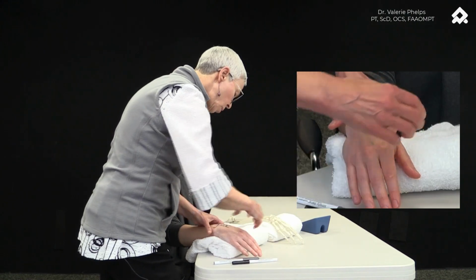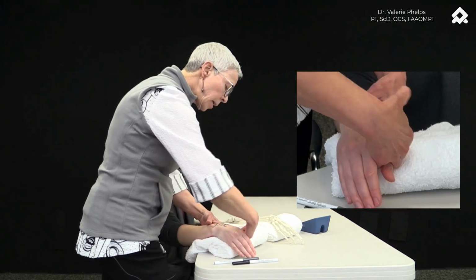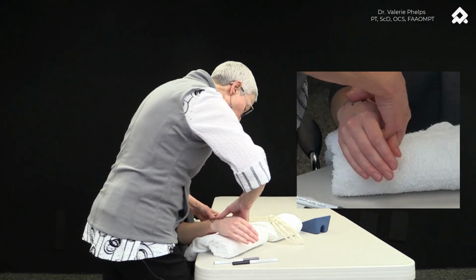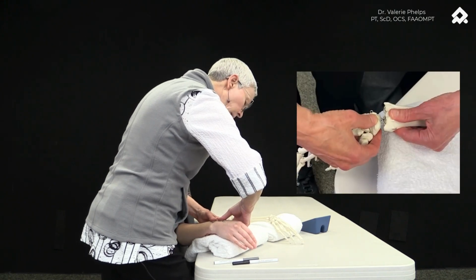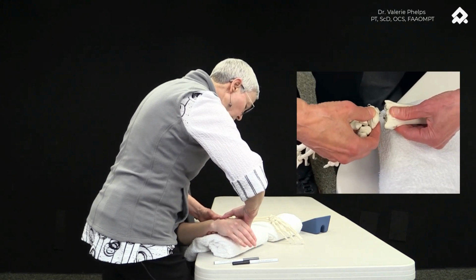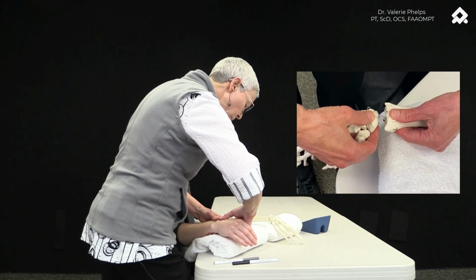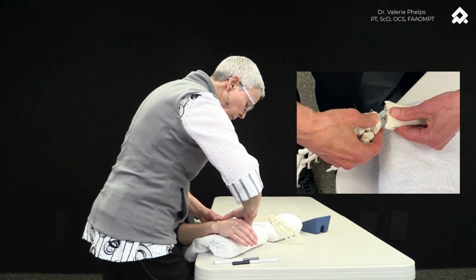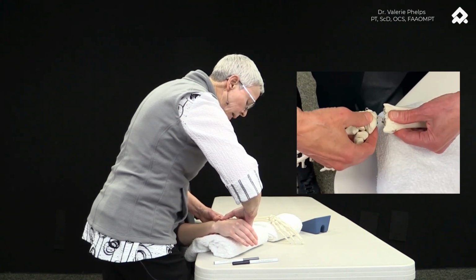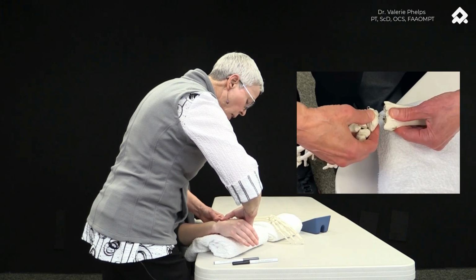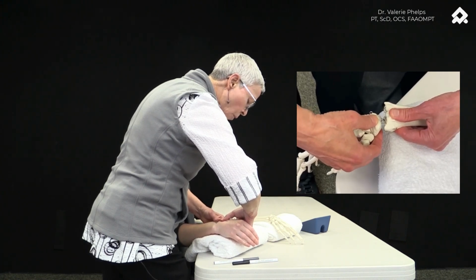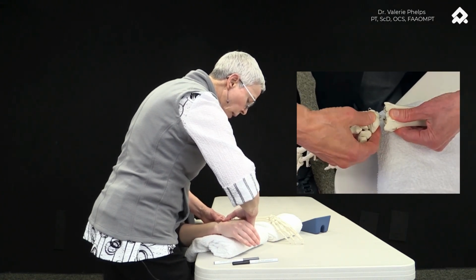Okay, so stabilize the radius, hand on scaphoid, match it from the other side, and I'm going to do a simple back and forth motion along that oblique line about 5 to 6 times, and then I'm going to give overpressure in each direction.